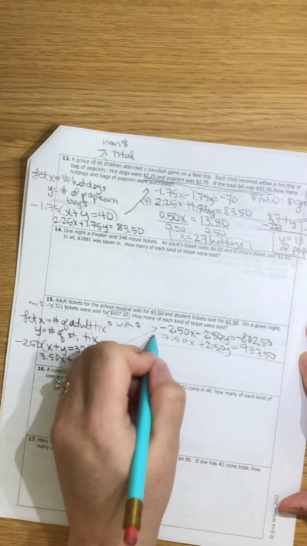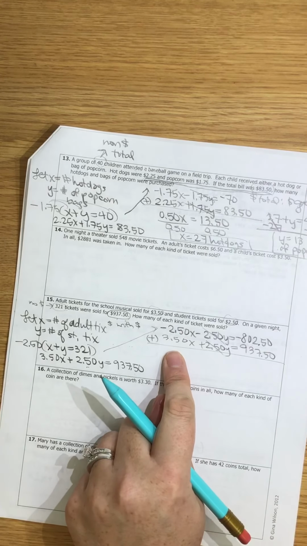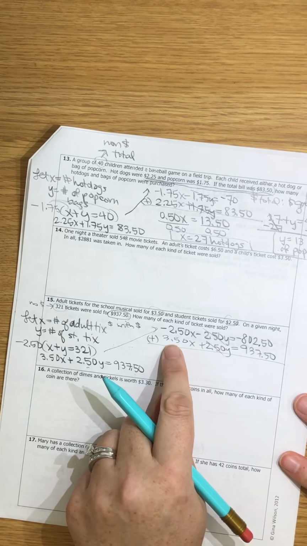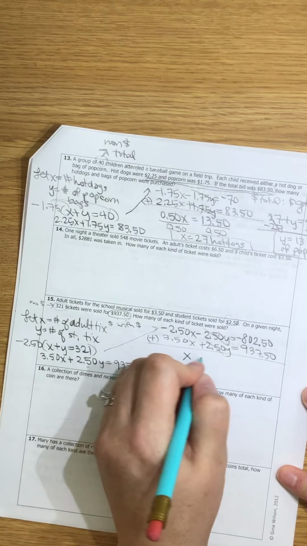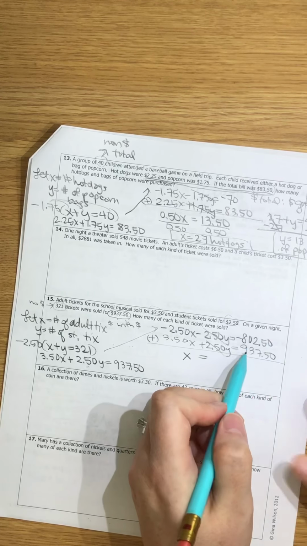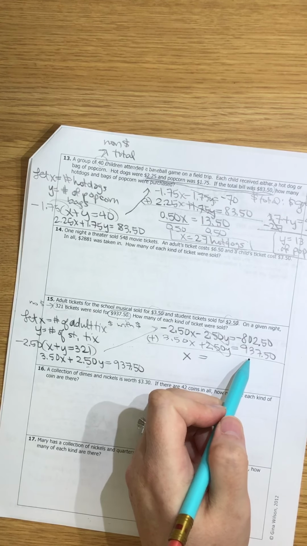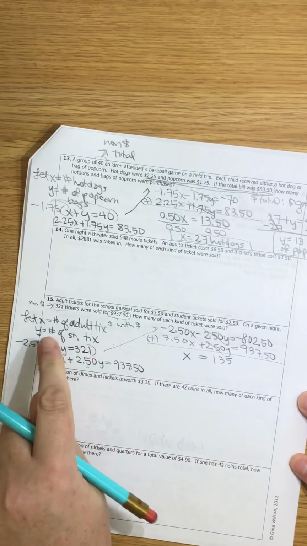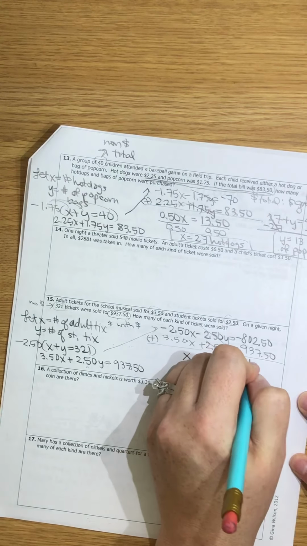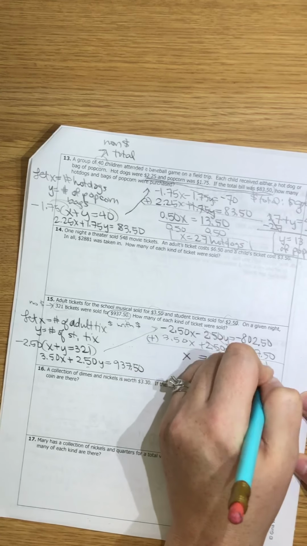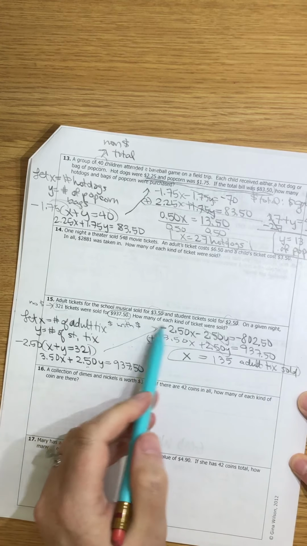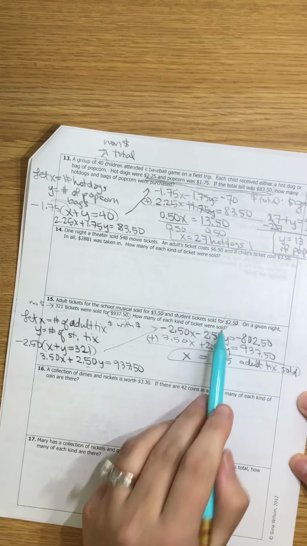These will eliminate, so we add straight down, essentially just subtract 350 minus 250. Oh, duh, I'm not thinking straight. That's just 1. 1x is just x. Beautiful. All I have to do is subtract these. So 937.50 minus 802.50 is 135, so you have 135 adult tickets were sold. Okay, because that's how many adult tickets were sold.